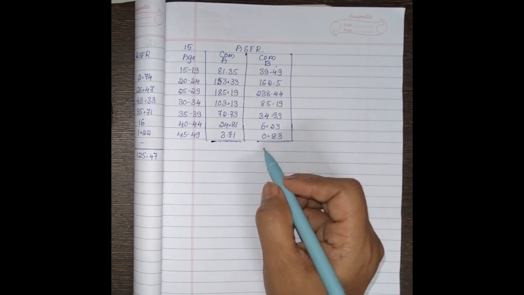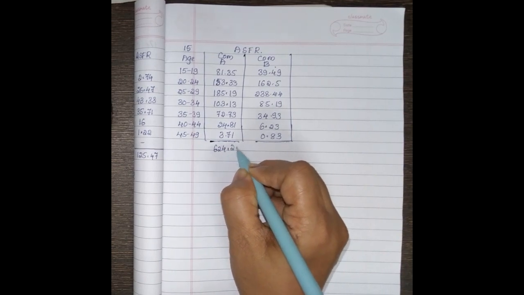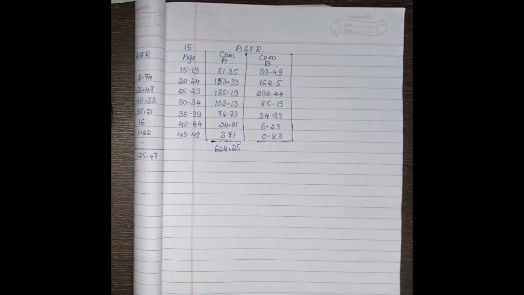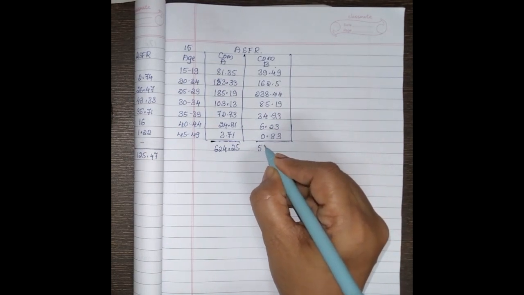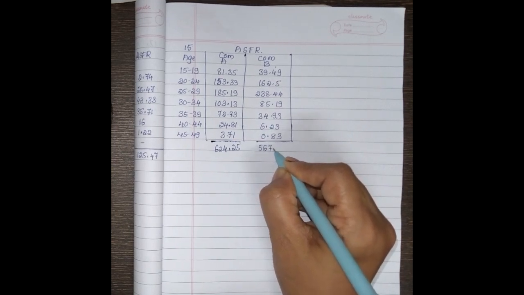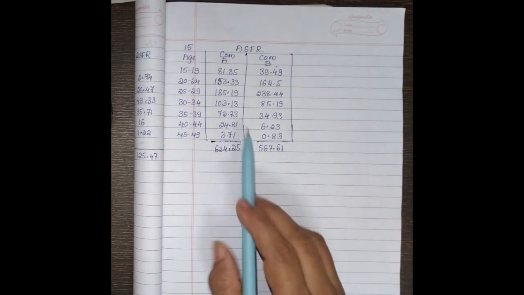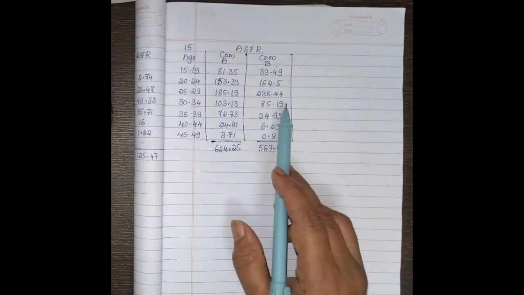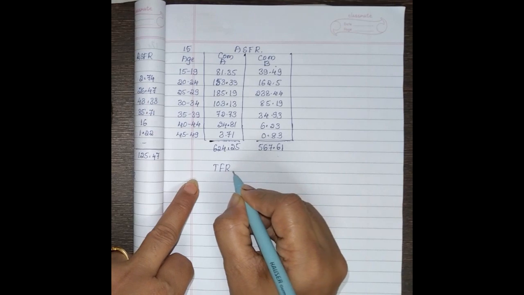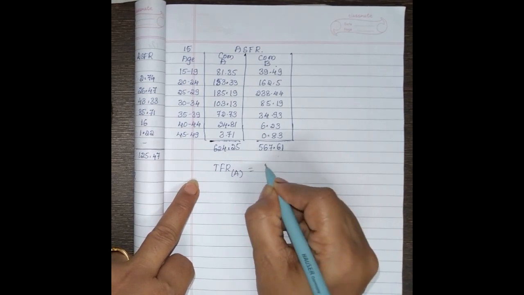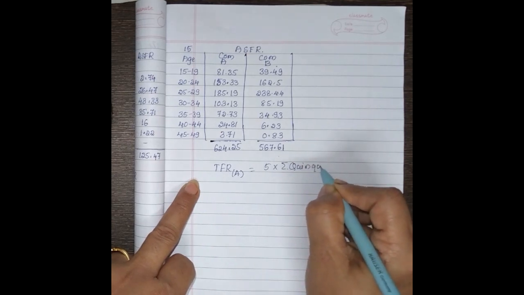What is the total of community A? Community A is 624.25, and this one is 567.61. These two: 624.25 is the ASFR total of community A, and the other is of community B. Then TFR for community A is equal to 5 into summation of quinquennial ASFR.